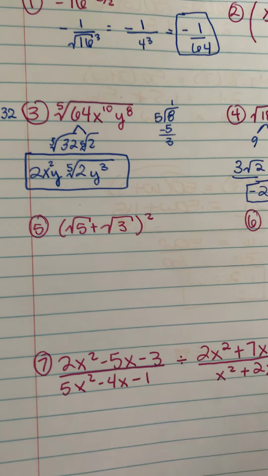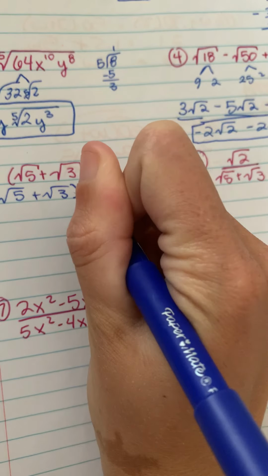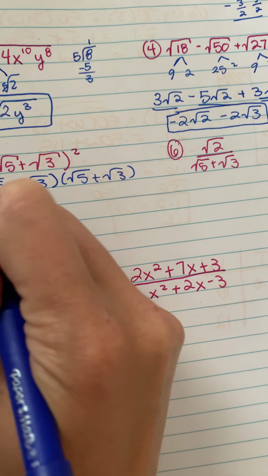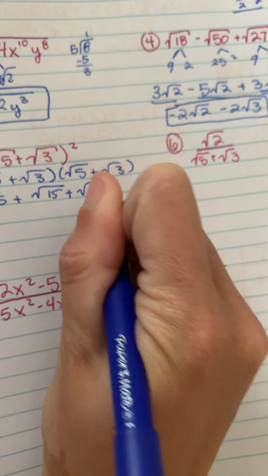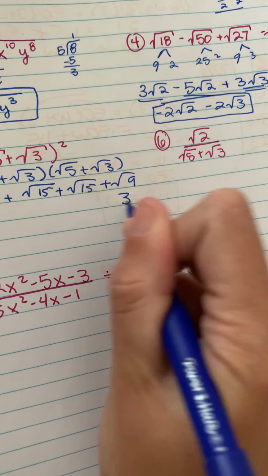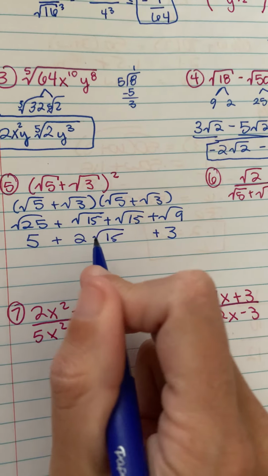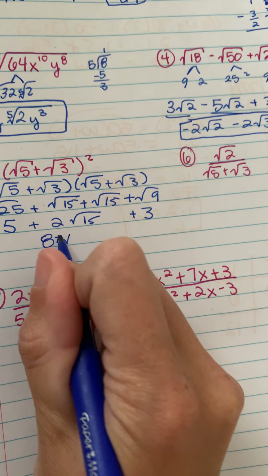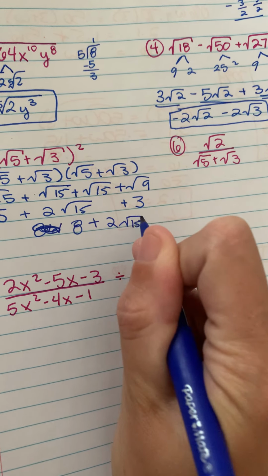Okay. On number 5, remember anything squared means write it twice. So distribute, we get square root of 25 plus square root of 15 plus square root of 15 plus square root of 9. So this is 5 and this is 3. And then we have 2 square roots of 15 because we have 1 here and 1 here. So combine my 5 and my 3, I get 8. Oh, I kind of messed that up. 8 plus 2 square roots of 15.